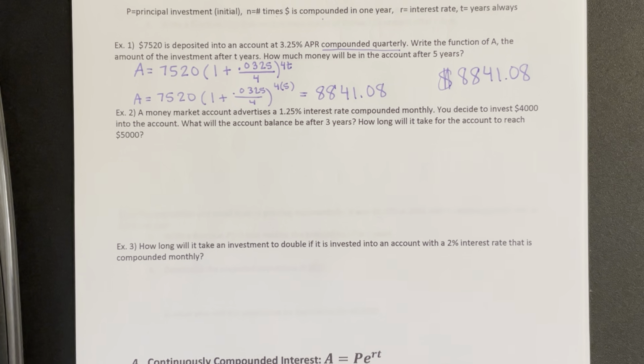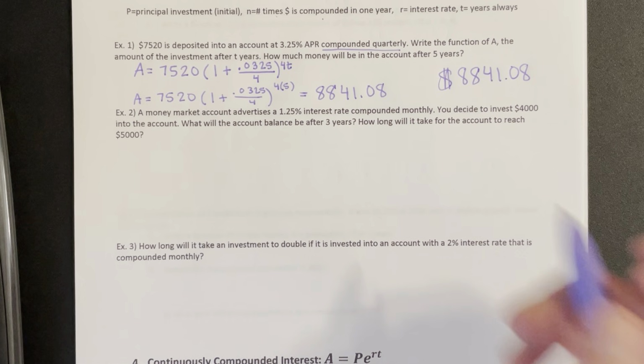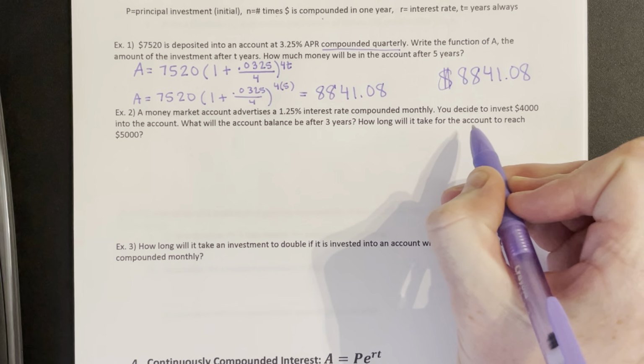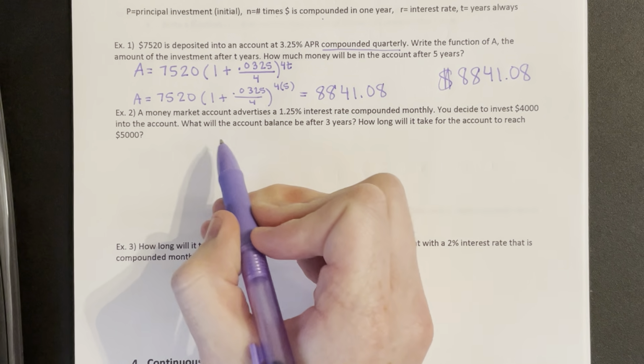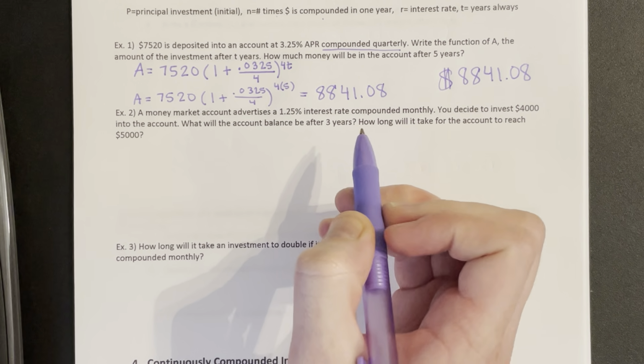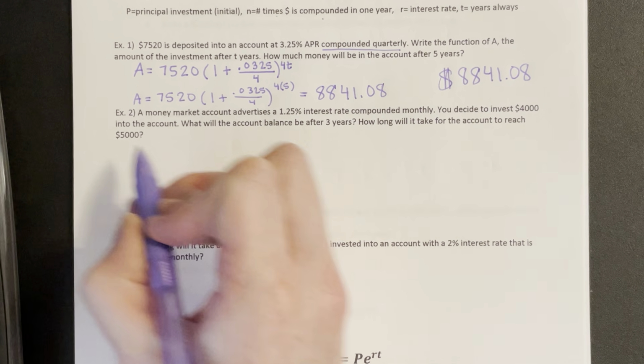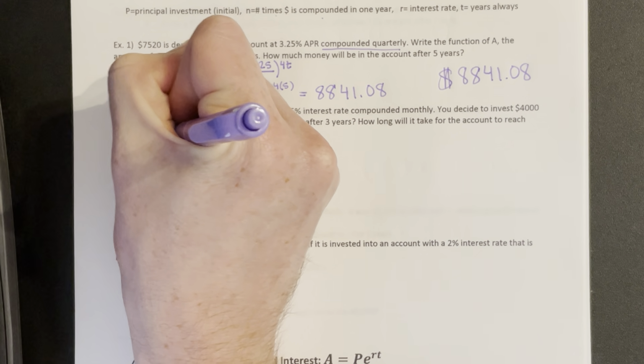Number 2 has a money market account advertising a 1.25% interest rate compounded monthly. You decide to invest $4,000 into the account. What will the account balance be after 3 years? And then how long does it take to reach 5,000? So we're going to need to create a rule for this.